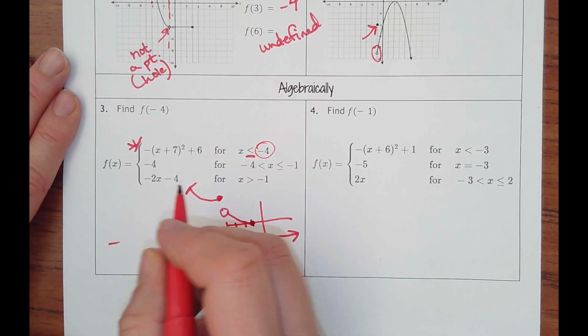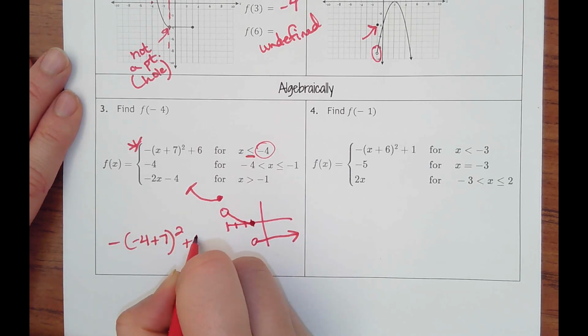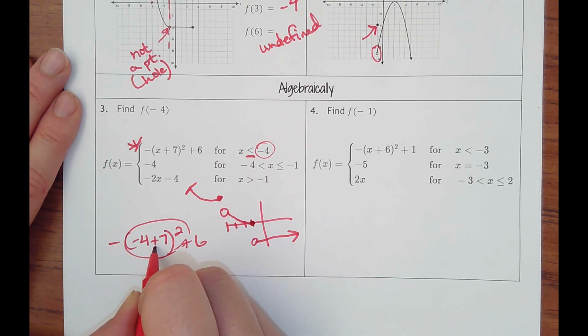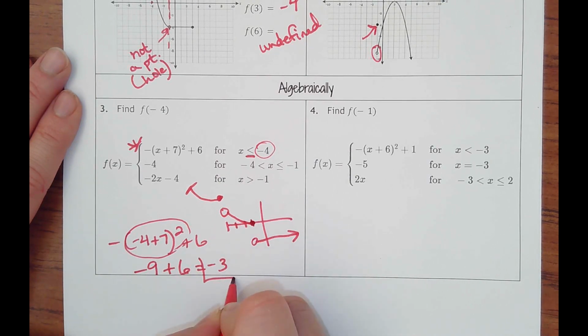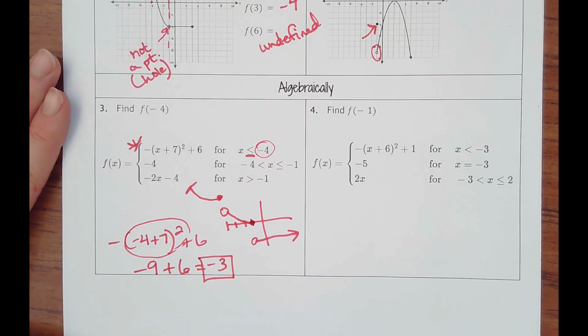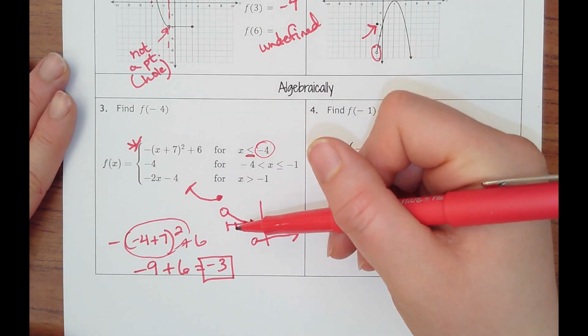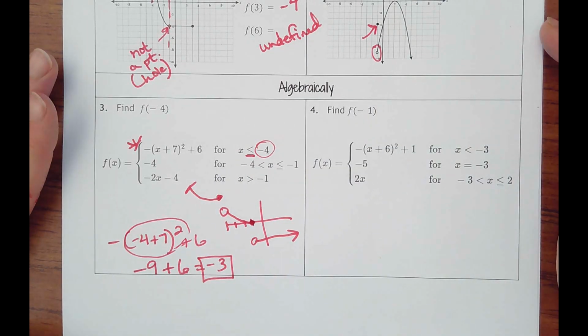So then my job is just to plug in -4 plus 7, quantity squared, plus 6. Do your exponent first, or you're adding first. -4 plus 7 is 3. 3 squared is 9, but times the negative makes it -9, plus 6 would be -3. So on a graph, if I were to plot these pieces when x is -4, this piece here would be having a point when y is -3.